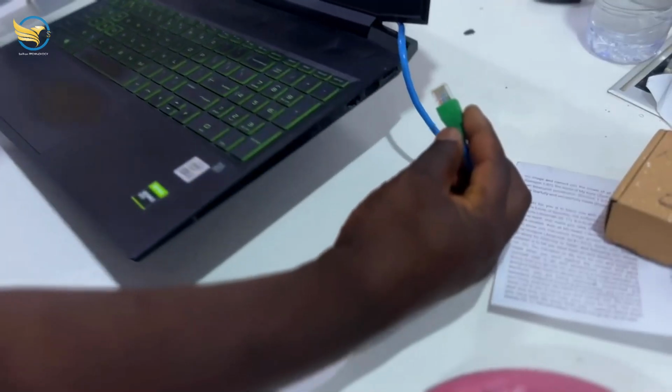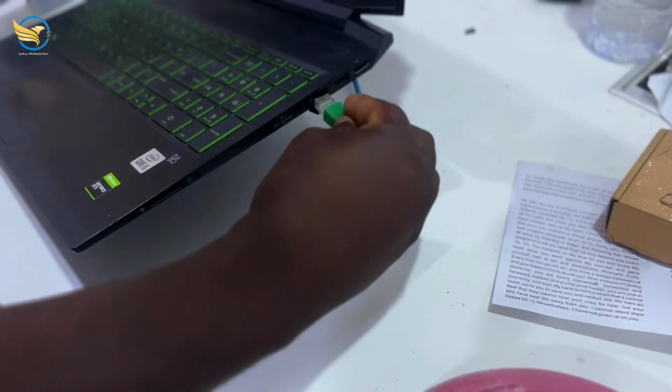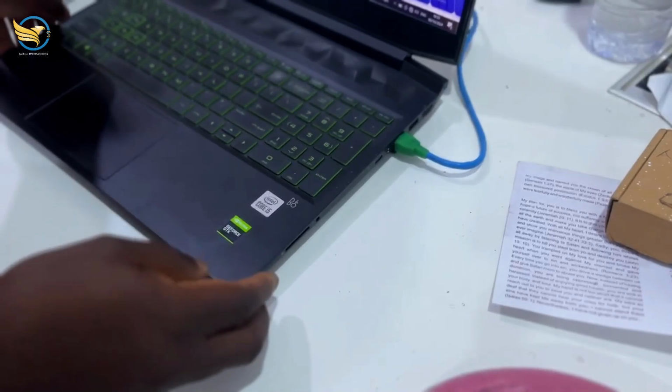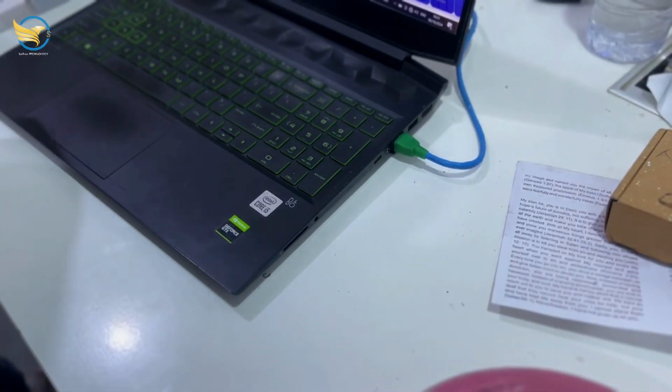Let's connect directly to the laptop. You can either have it on the switch or directly connected to the laptop. So in this tutorial video, I'm connecting directly to the laptop.